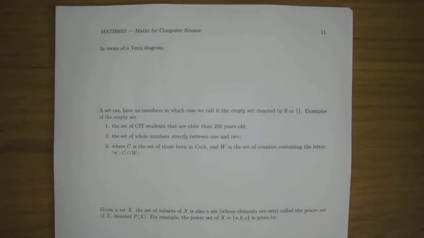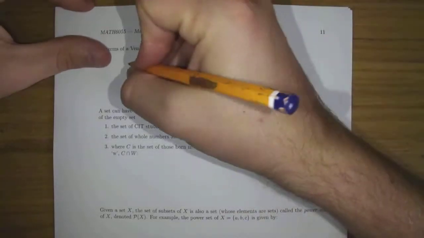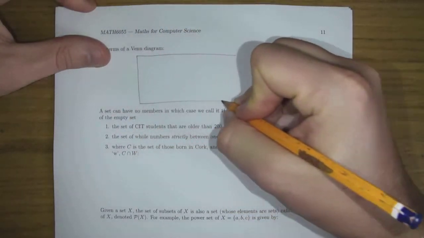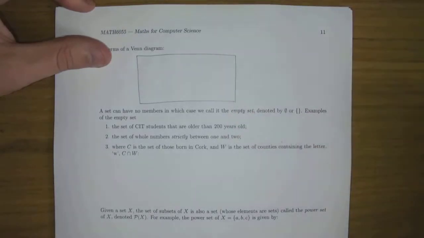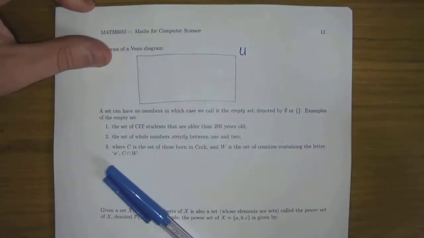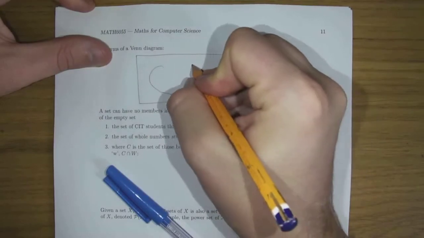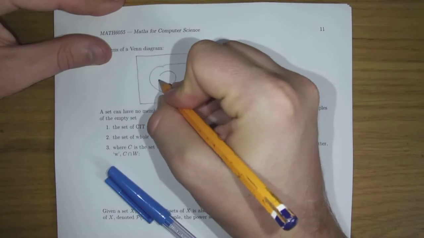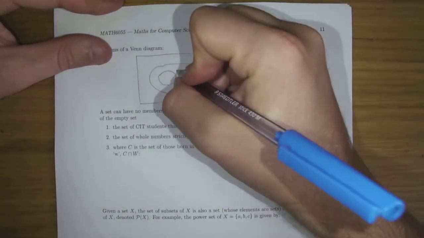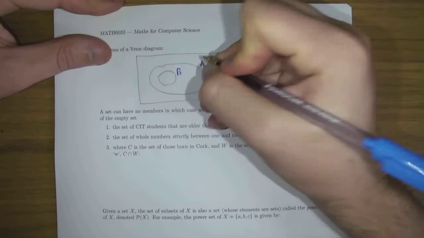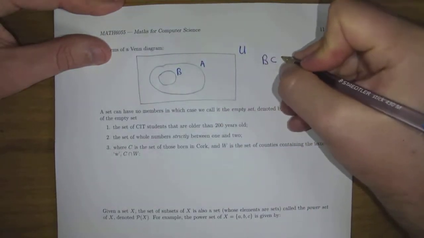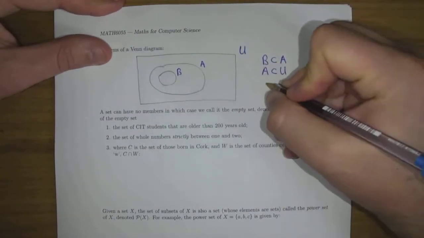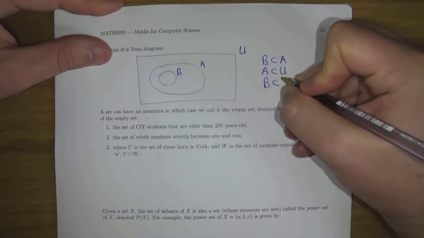In terms of a Venn diagram, I'm not going to specify what the U is here. I think this is just a Venn diagram for subsets. I'll write a few of them here. So that's the set A and a subset B. Now B is still a set, but every element in B is also in A. So we can write B is a subset of A. Now A is also a subset of U while we're here, and B is also a subset of U.